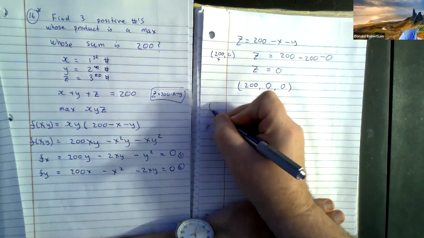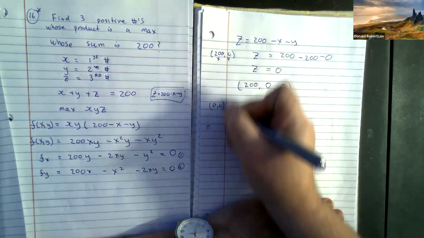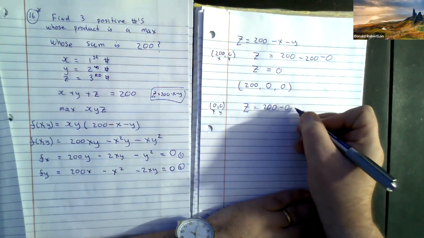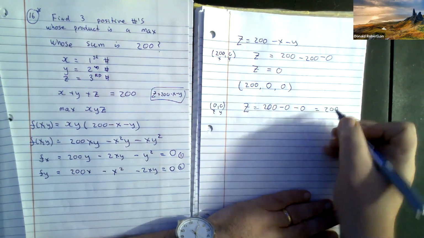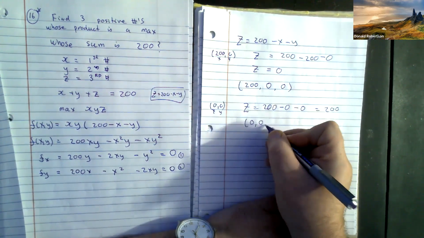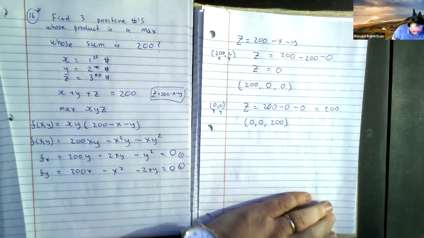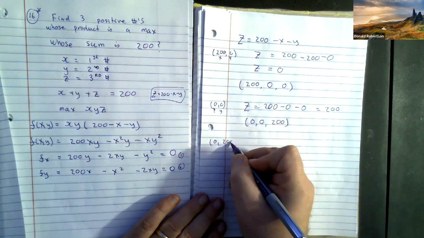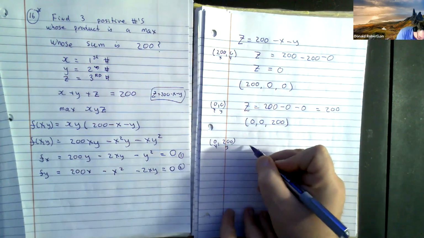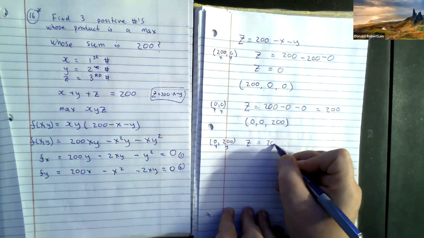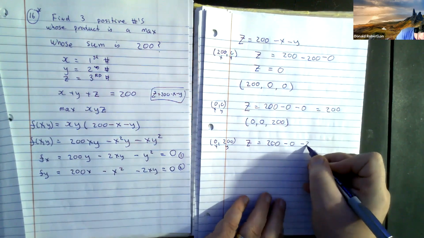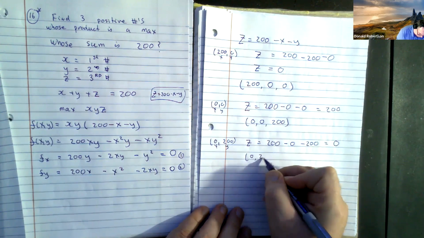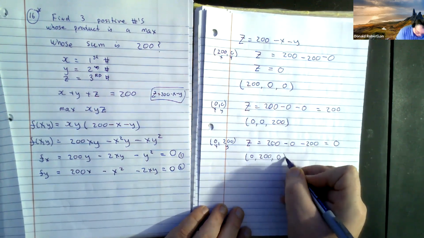If I then move to the 0, 0 possibility, z will be 200 take away 0, take away 0, which is what, 200. And so this would generate 0, 0, 200. If we go to the third possibility, which is 0, 200, z ends up being 200, take away 0, take away 200, and ends up being 0. So you get 0 for x, 200 for y, and 0 for z.